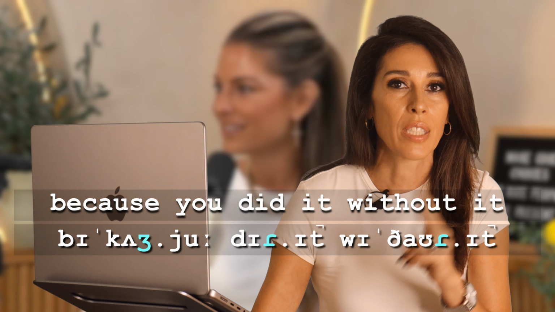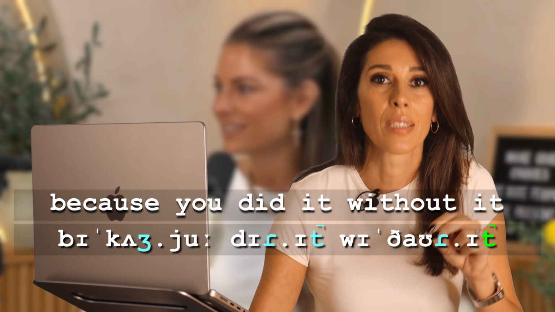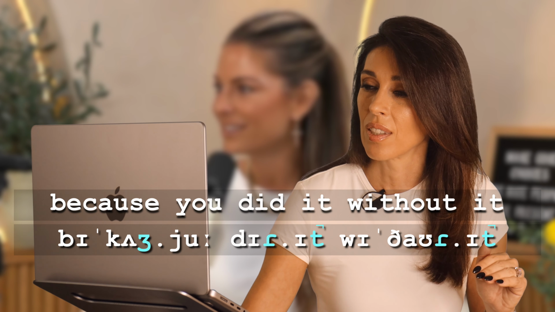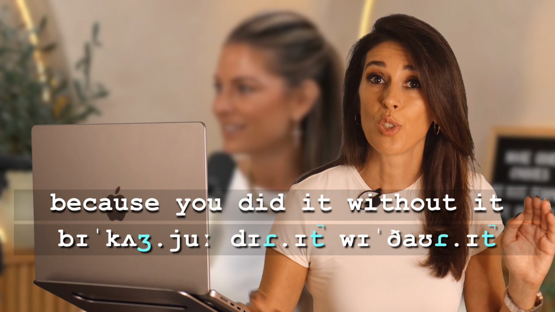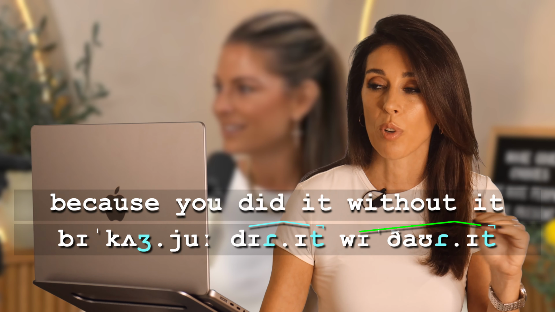Did it, without it, flap T again. We have two held T's coming at the end of the word. So she says it twice, and she's using the same kind of intonation here. Very rhythmic again, because you did it without it. So she's raising her voice a little bit. She was a little bit more flat before.